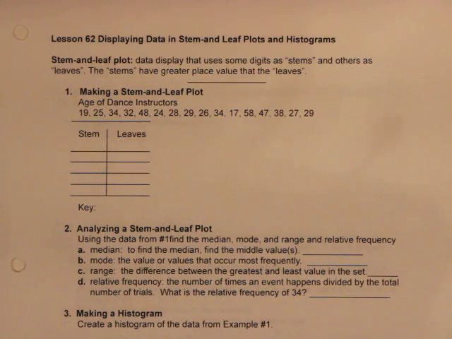I just want to remind you that the mean is the average of all of the values. The median is the value that is in the center of all of the values that you are working with in a given problem. The mode is the value that shows up the most often, and the range is the spread between the highest and the lowest values that you have in any given data set.